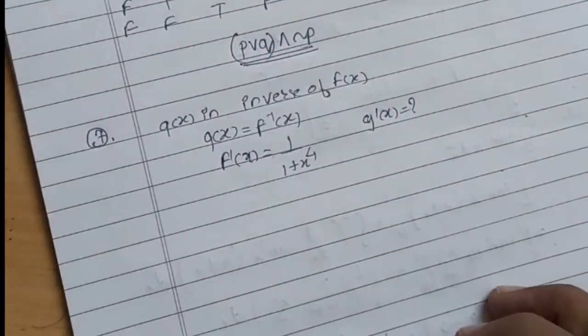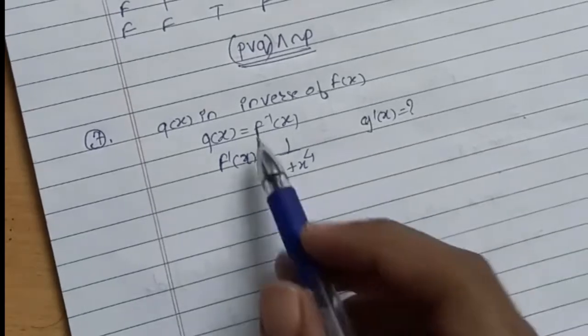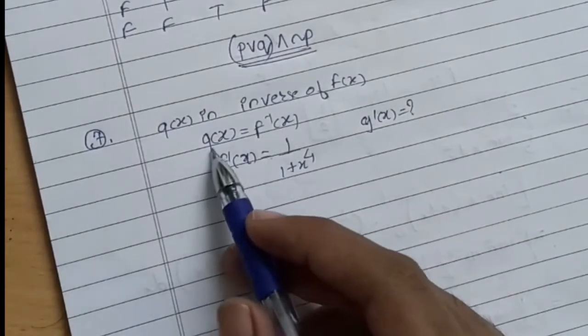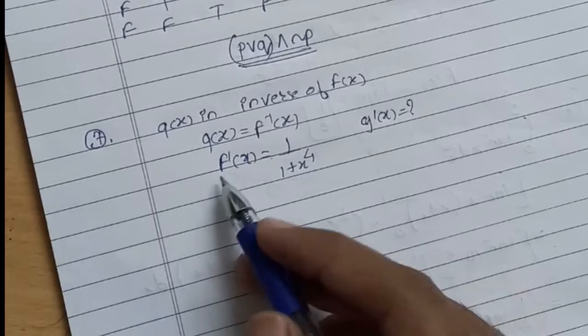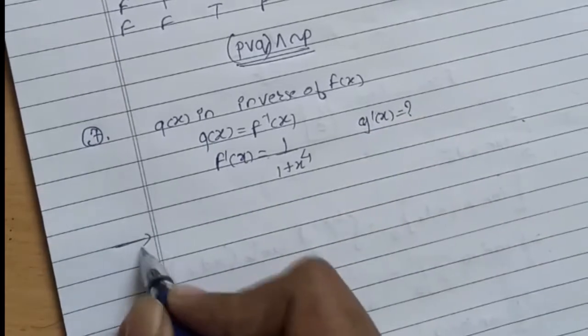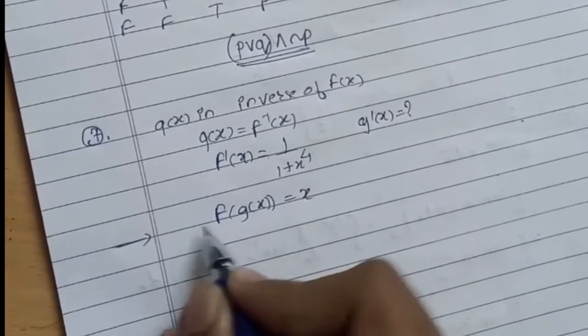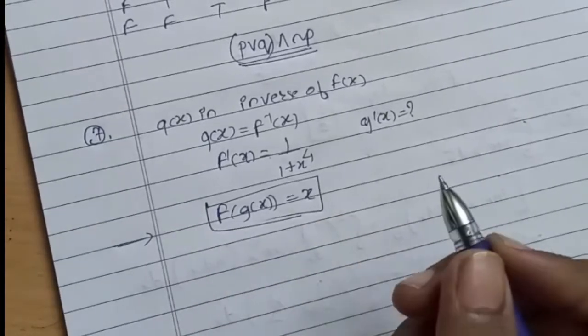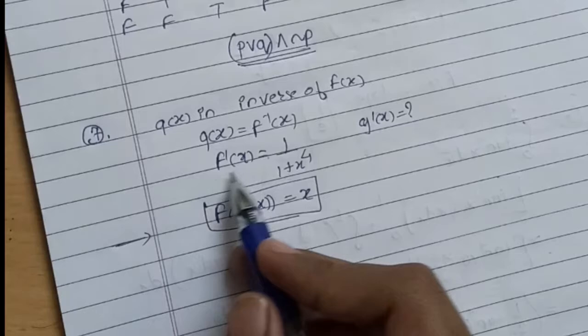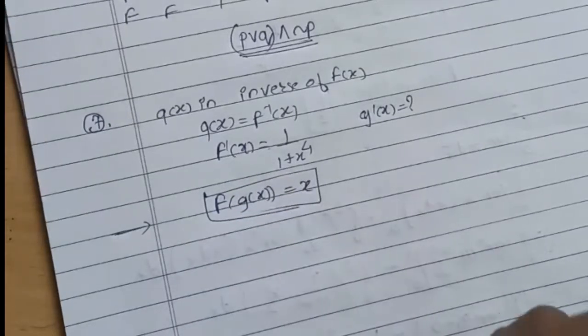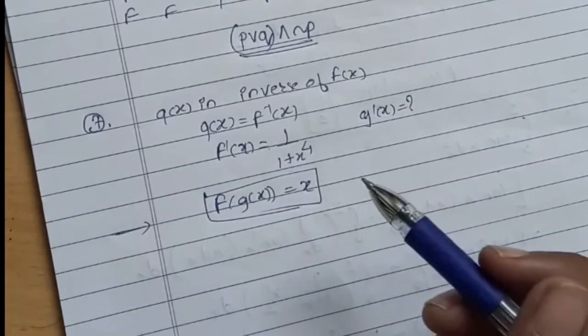In the next question, the 7th one, we are given that g of x is the inverse of f of x, that is g of x is equal to f inverse of x. So f of g of x is equal to x. We are given that f dash of x equals 1 upon 1 plus x raised to 4. Then we have to calculate g dash of x.